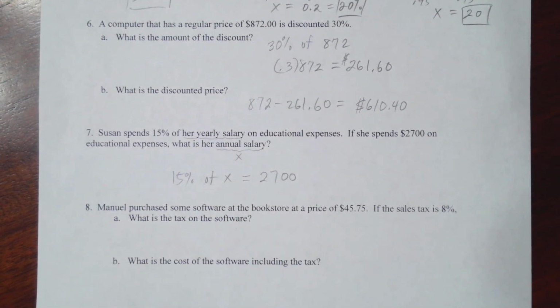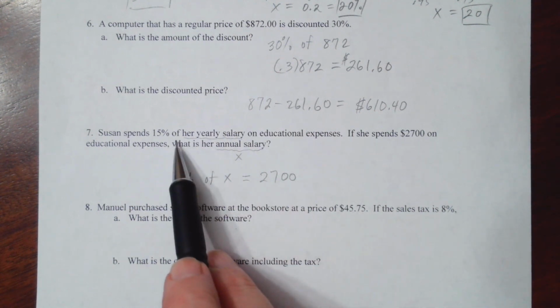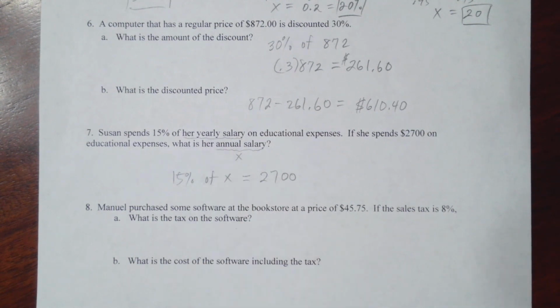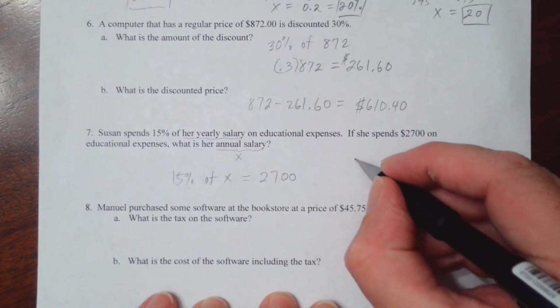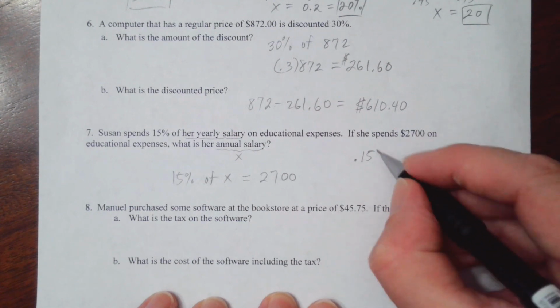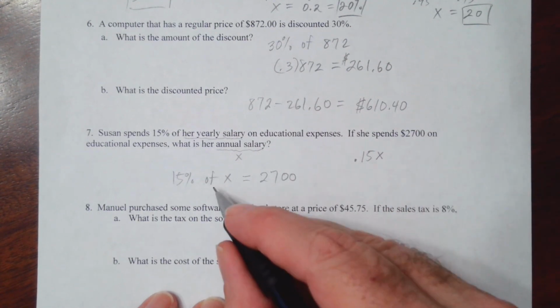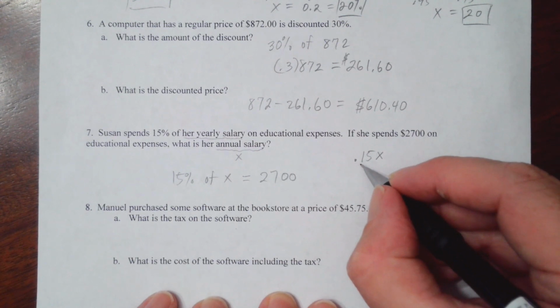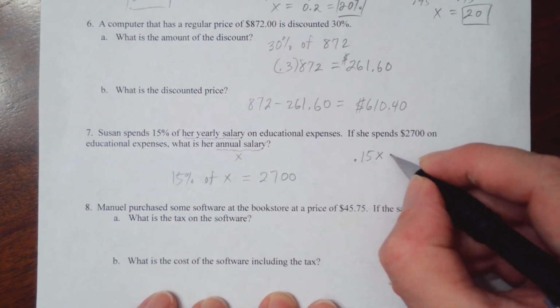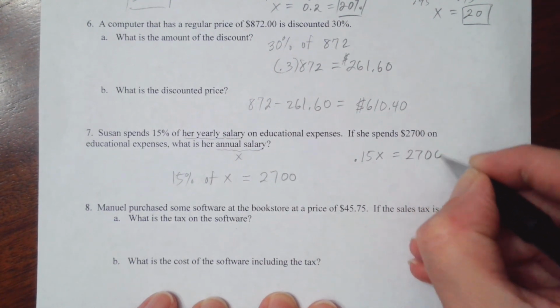So think about this. She makes a salary for the year, and part of that is spent on educational expenses, 15%. And so that's going to be the smaller amount. The annual salary will be the bigger amount. But again, because it follows the word of, we know that's the whole. So when we write this as an equation, we get 0.15x. Remember, we're multiplying. So we wrote 15% as a decimal times x equals 2,700.